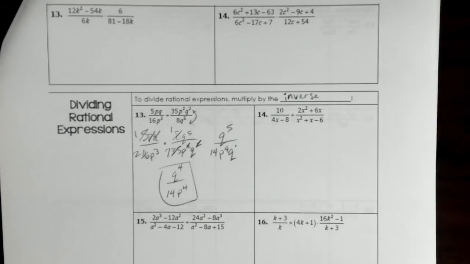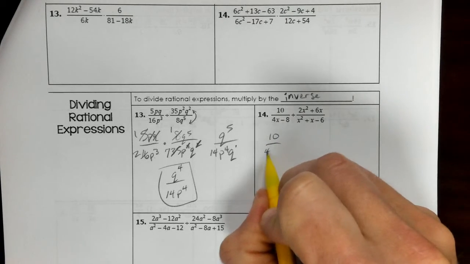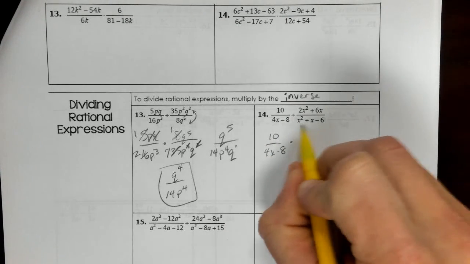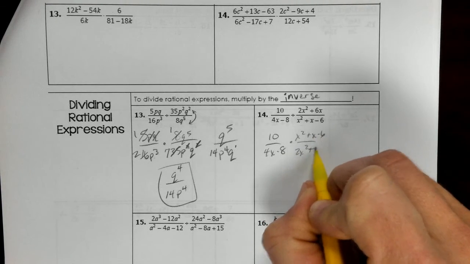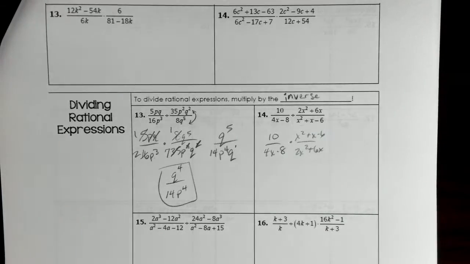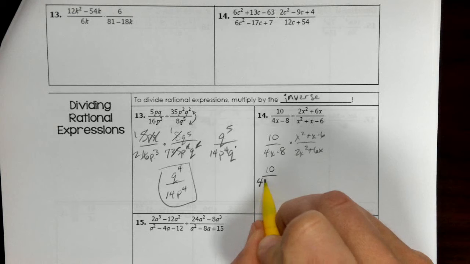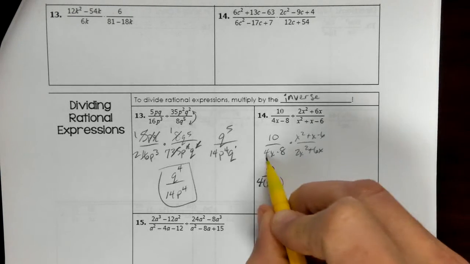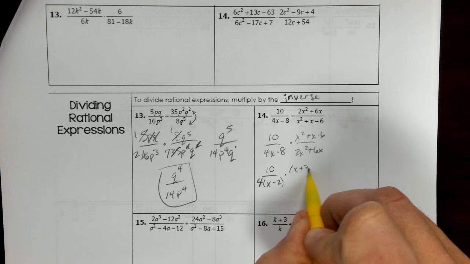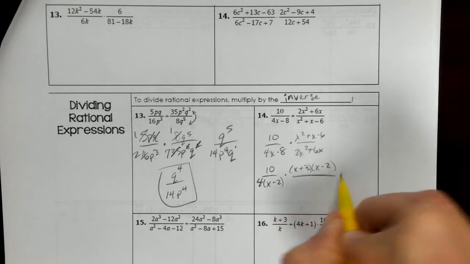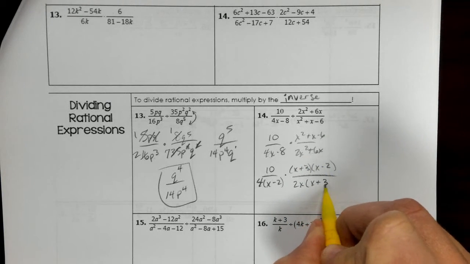Remember, always get it in its simplest terms. Same thing with number 14, we're going to flip the second fraction, so 4x minus 8. We're multiplying by x squared plus x minus 6 over 2x squared plus 6x. Now again, always look to factor if possible. So I see a GCF here, so this is going to become 10 over 4, x minus 2. GCF is 4. We're multiplying by, we can factor this into x plus 3, x minus 2. We can factor this, GCF here is going to be 2x, so it's going to become x plus 3.